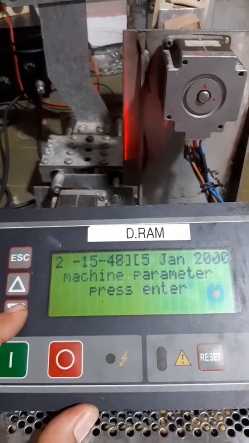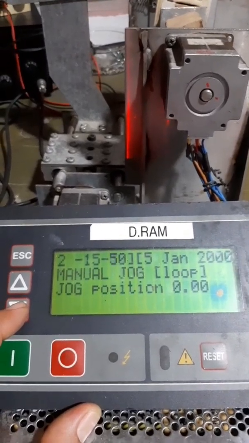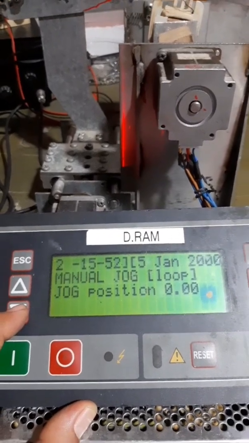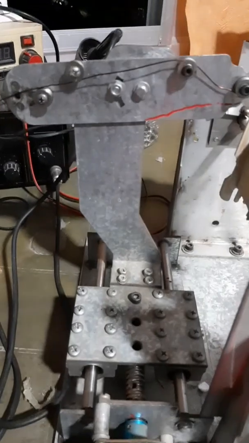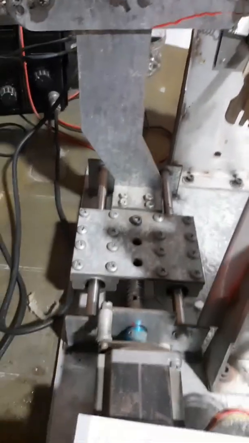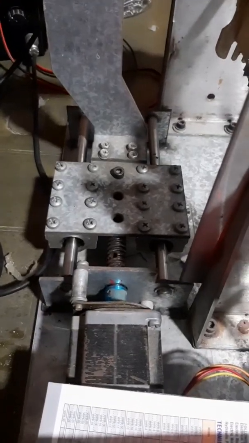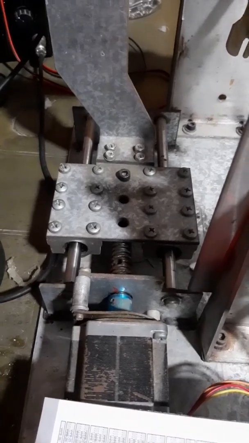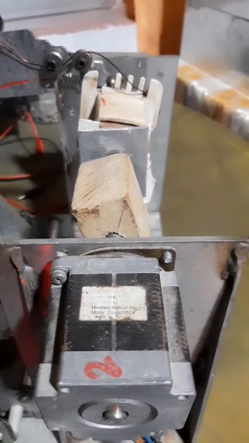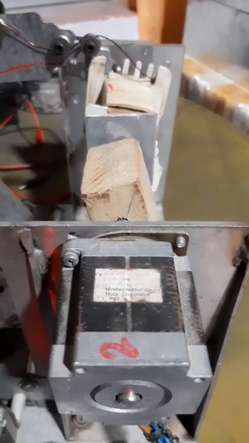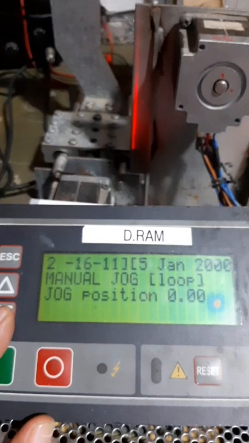Another parameter we can see here is manual jog loop. This manual jog loop means I have two types of feeding system here. This is the loop mechanism, which has one stepper motor connected, and the other is the feeding mechanism, which is the machine jog mechanism.